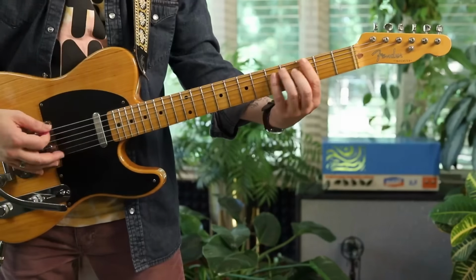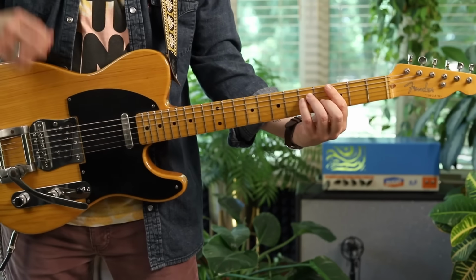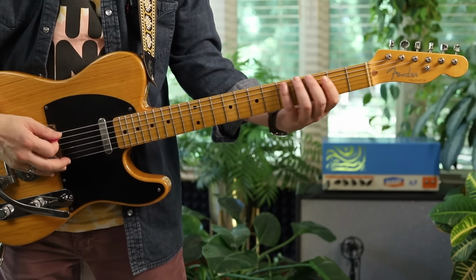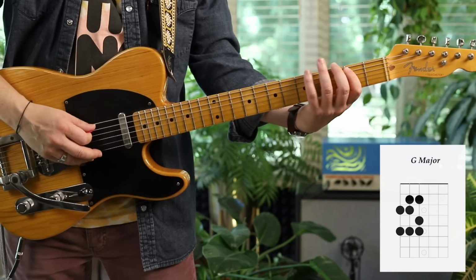Okay, now let's move over to major. The major scale, of course, is the root of all Western music theory. Let's check it out. Let's do it in G. I often default to G major as the key to talk about music theory. Here's the first octave.